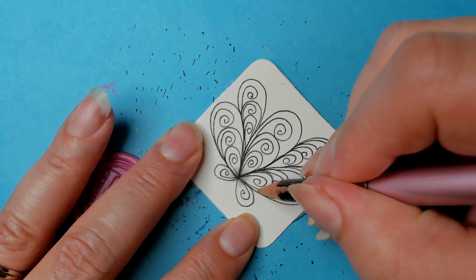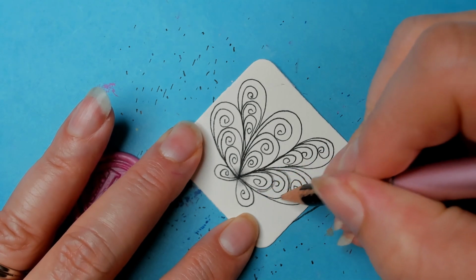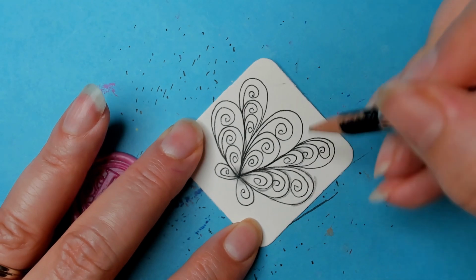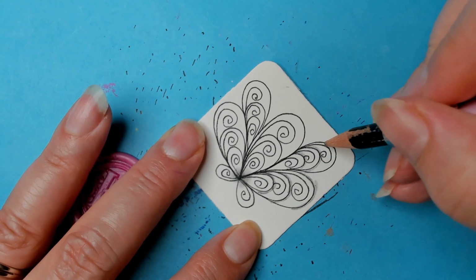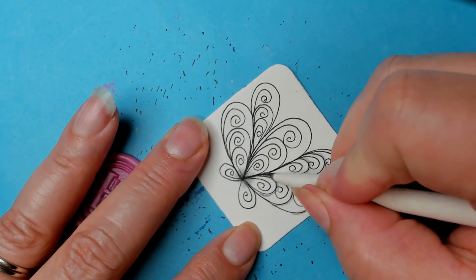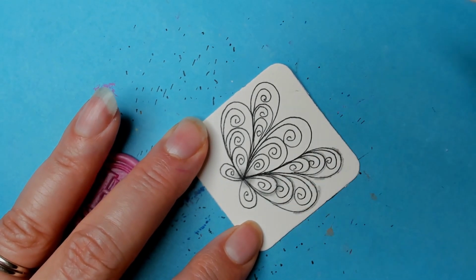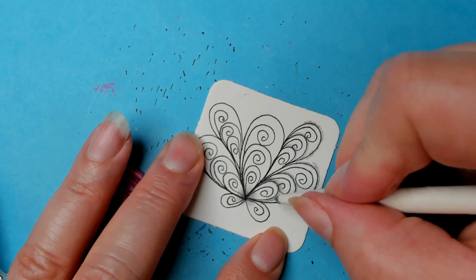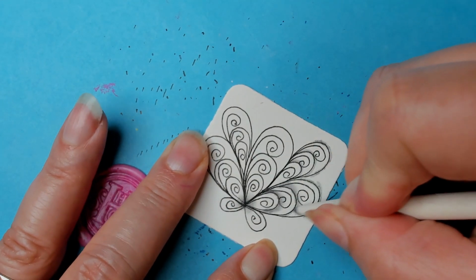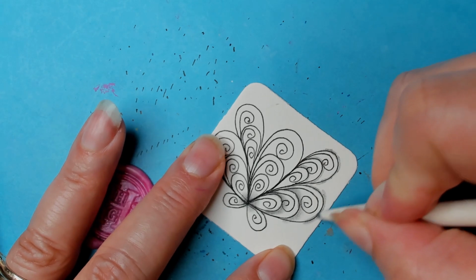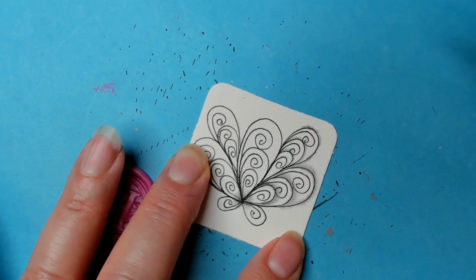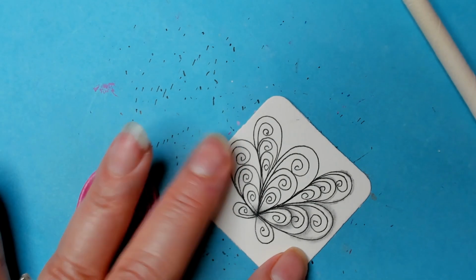You could do it on the inside of these. If I'm going to do the outside, I might as well go all the way to the outside. Let's just stop there. Making some layers. And of course, you do whatever shading that you want to do. It doesn't have to be like this. I just thought, oh, this could be neat.